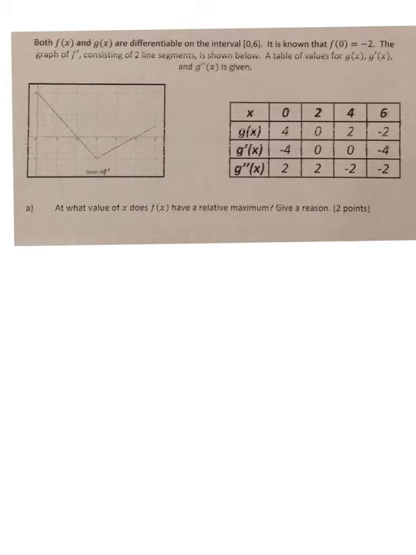Part A wants where f has a relative maximum. So remember that when you're looking for maxes or mins, you're going to be looking at the derivative, and you have a graph of the derivative. So derivative picture, derivative sign chart, you should look for above and below.